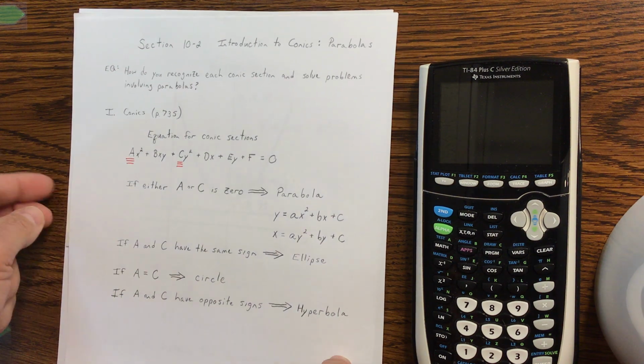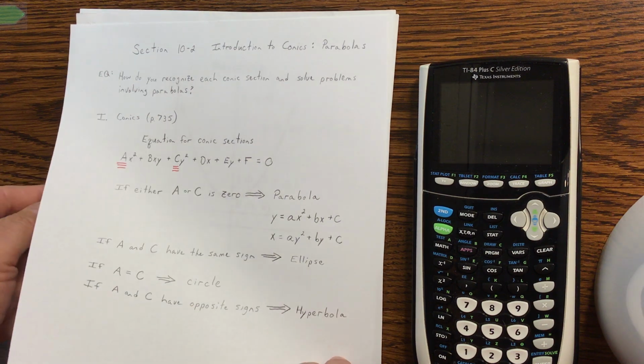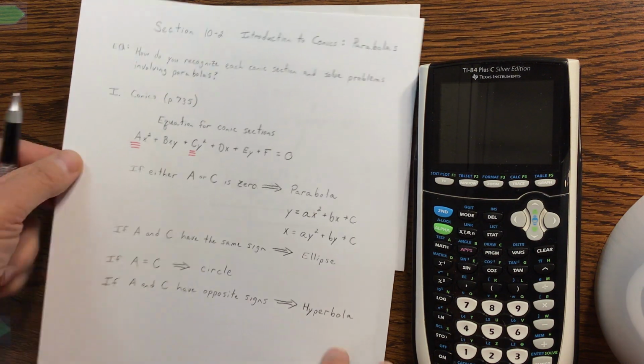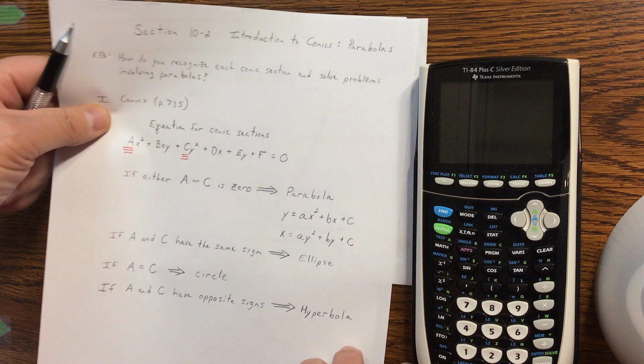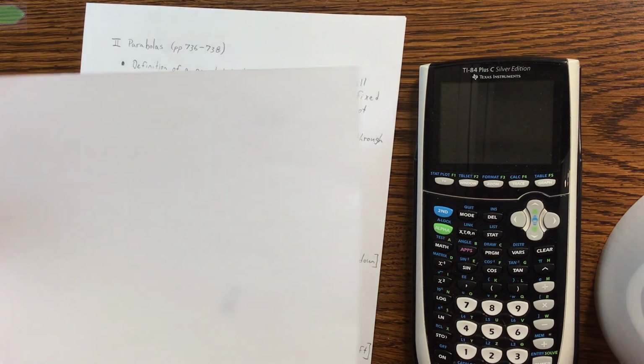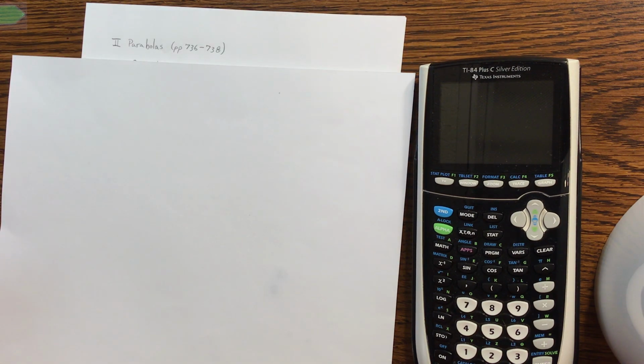All right, the next thing I want to look at is, we've already done the introduction. We've already showed you what a conic is. The first thing they look at in the section, on pages 736 to 738, is parabolas. I am going to do the examples just like they show in the textbook.